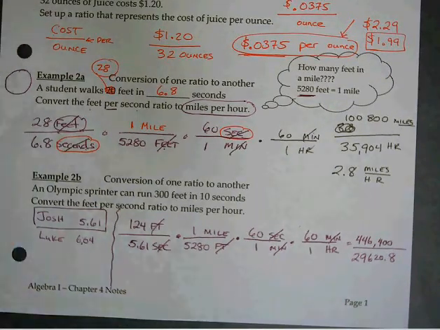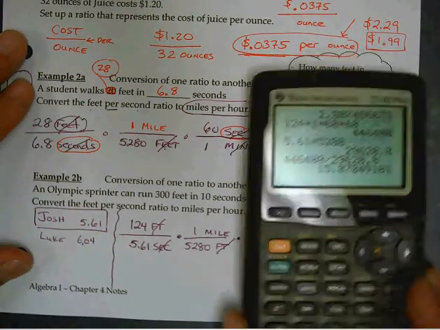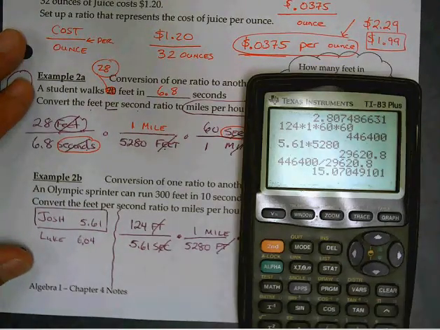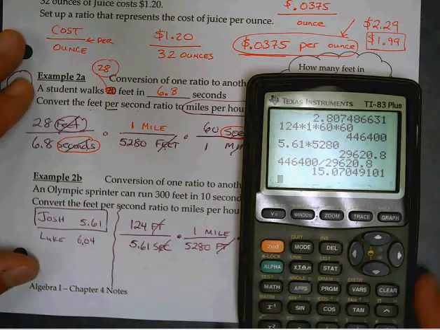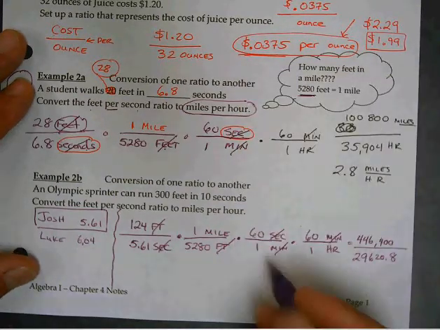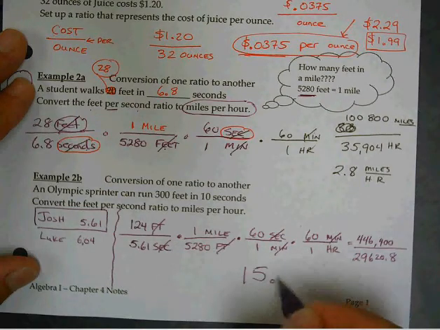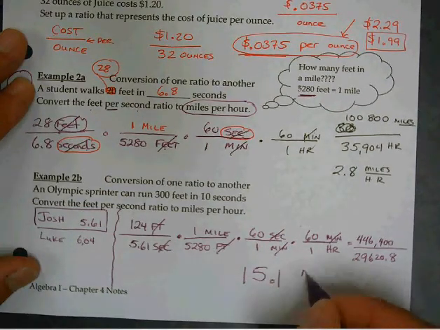So we should be able to divide these. 446,400 divided by 29,620.8. And what should that give us? That's his speed, right? So how fast was he running? 15. So was he running faster than a marathoner? Yes, he was. So his speed to the nearest tenth is 15.1 miles per hour.